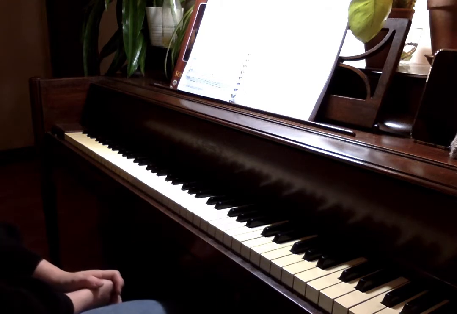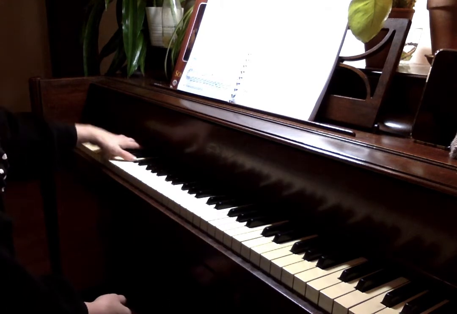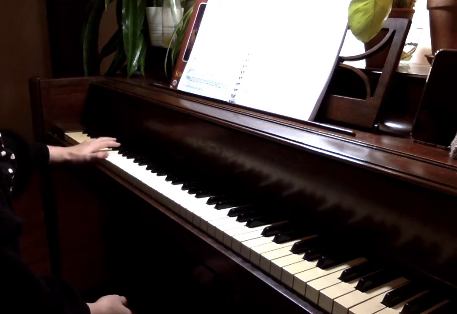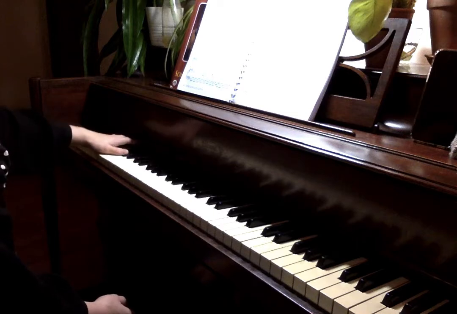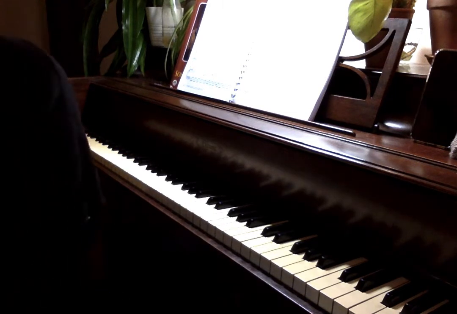And then we also have these big octaves in the left hand, so just make sure to keep your wrist nice and relaxed, and those should be pretty easy. So I'll go ahead and just demonstrate this through.